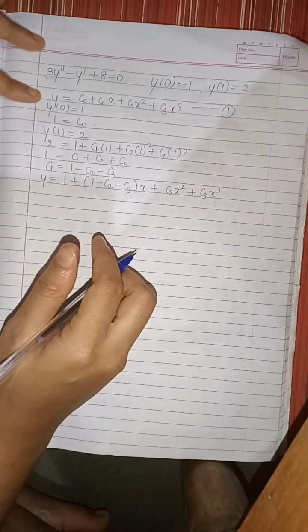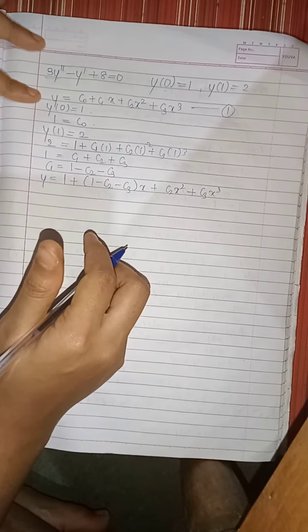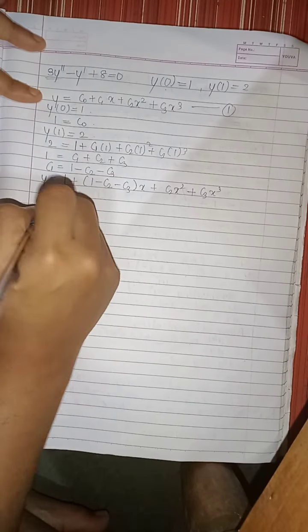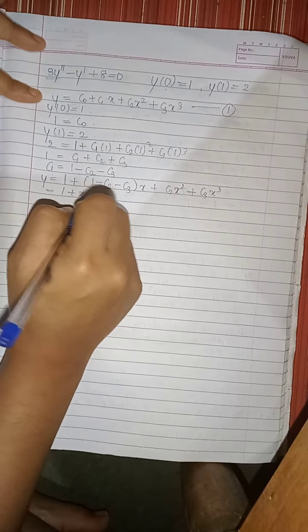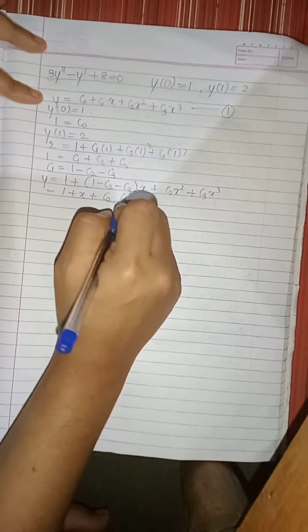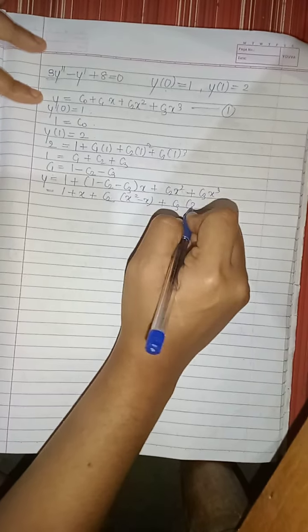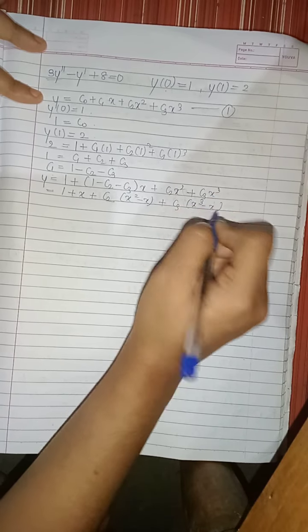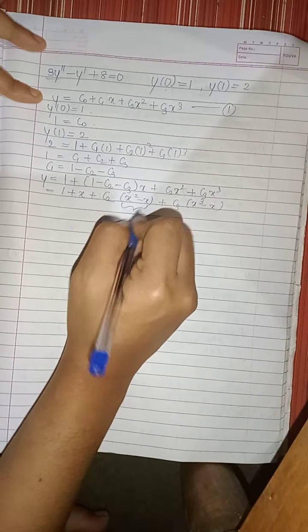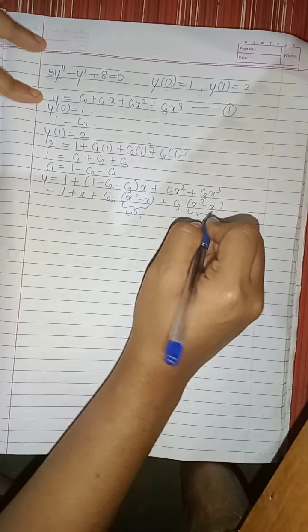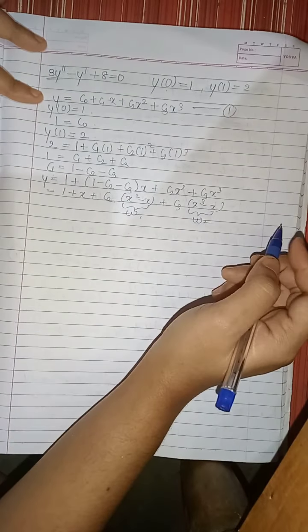Now you need to take c2 and c3 common, so you will get 1 plus x plus c2 into x square minus x and c3 into x cube minus x. So here this is your w1, this is your w2.